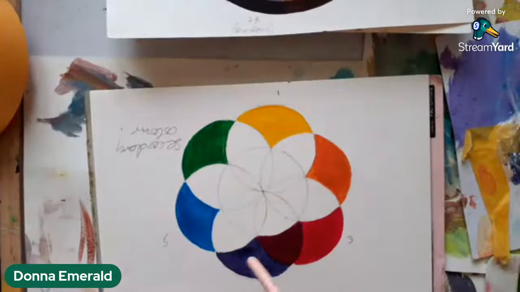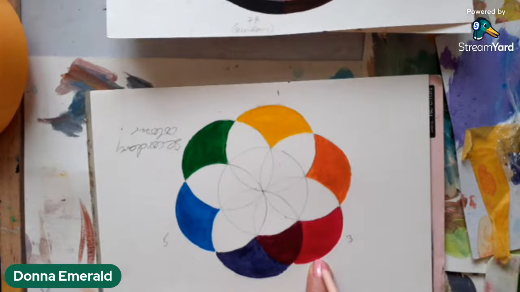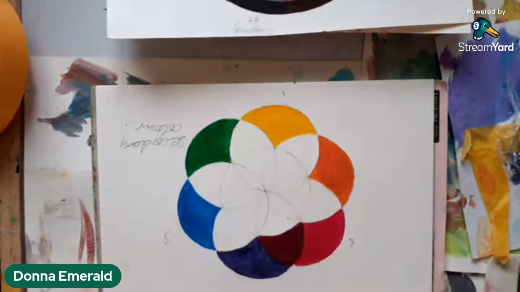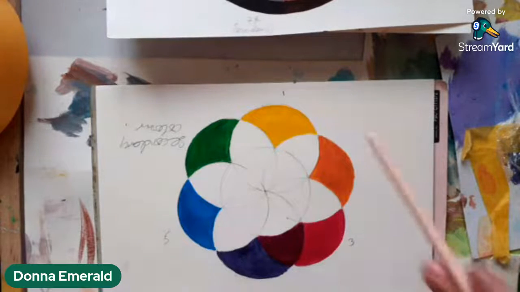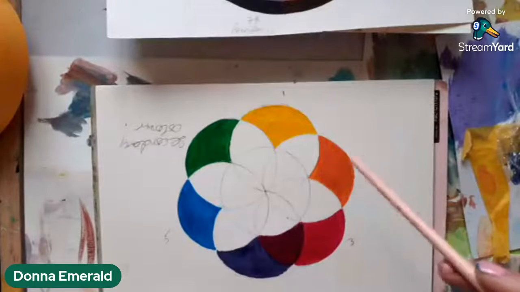This one is improved by the use of a cyan blue rather than an ultramarine or cobalt, and improved by using a kind of magenta red rather than a cadmium kind of red. And we were still working with the same kind of yellow, but they were our three primaries on this limited palette. Then we got our secondary colors by mixing two primaries together.